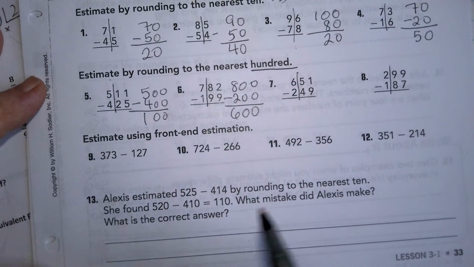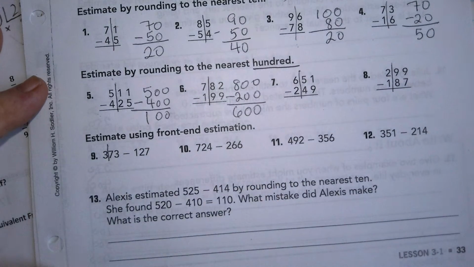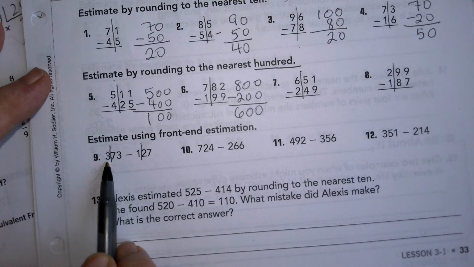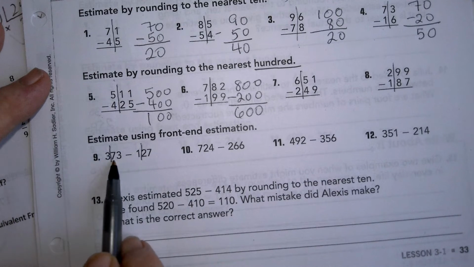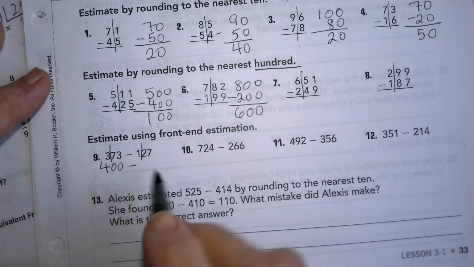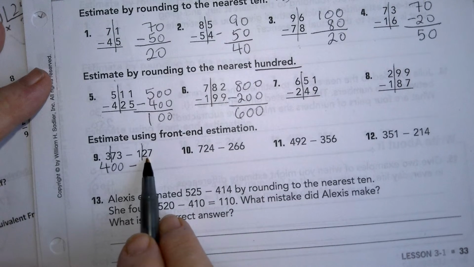Then, I'm going to skip those two for a second, and we're going to go down to the front end. In fact, we'll do it sideways. The front end is just right here at the front. And in this case, it happens to be the hundreds. So is this going to be 300 or 400? 400, because that big 7. Minus, is that going to be 100 or 200? 100. Okay, that's only a wimpy 2.